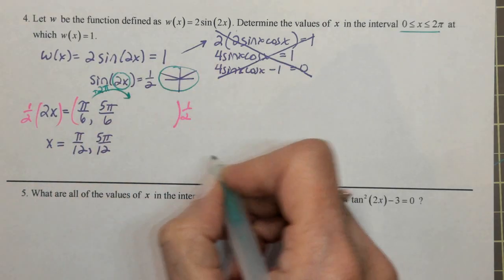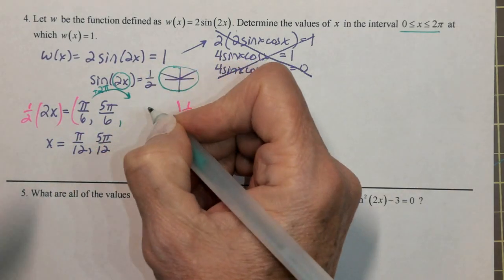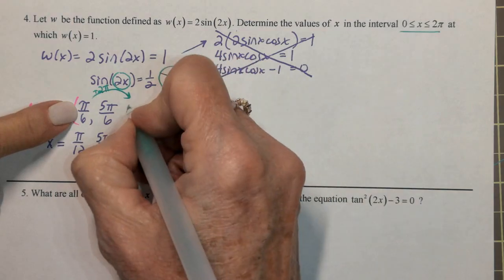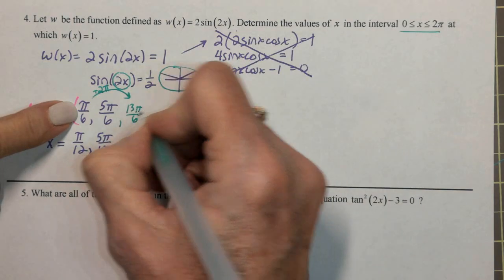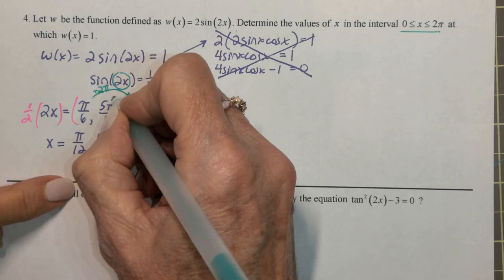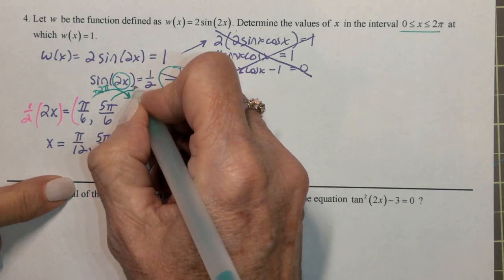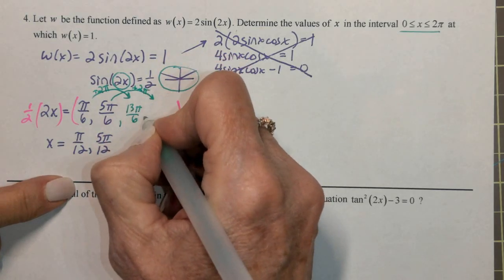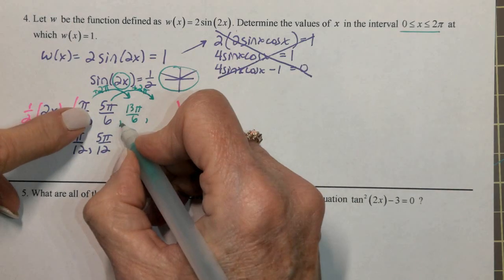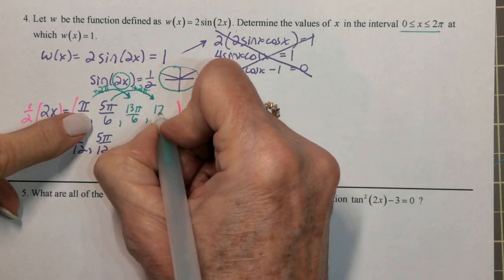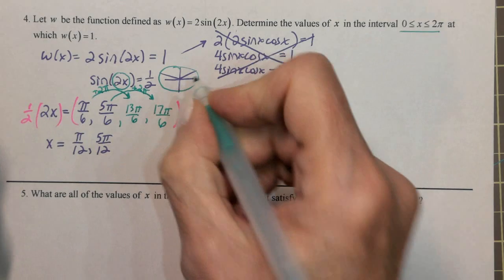Add 2 pi to get another answer. If I add 2 pi, I get 13 pi over 6. Now I add 2 pi to the 5 pi over 6. Adding 2 pi, you're adding 12 pi over 6. That'll be 17 pi over 6.